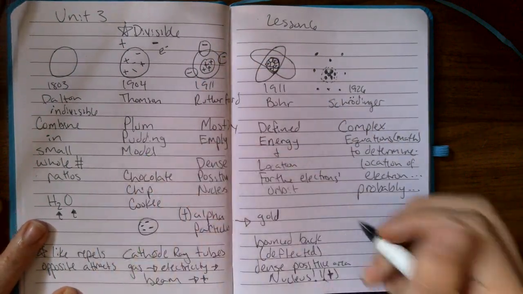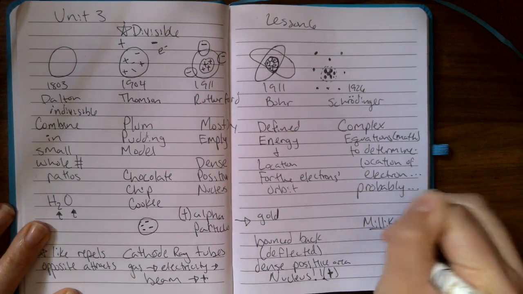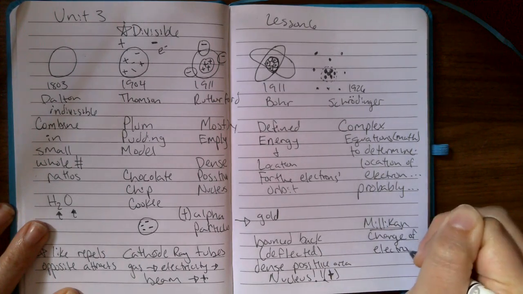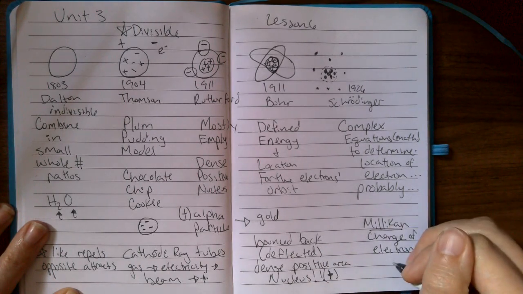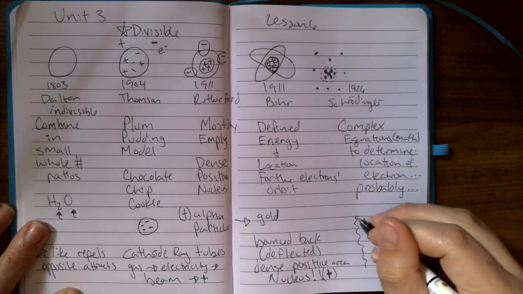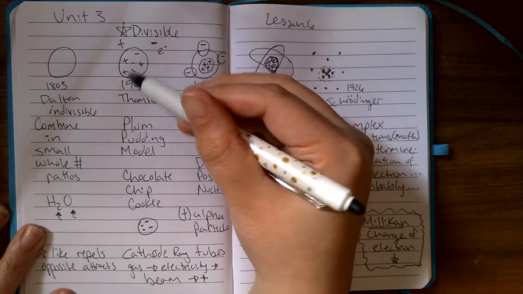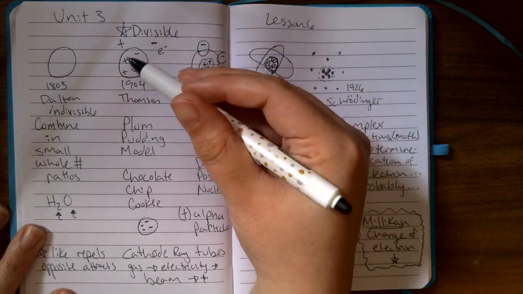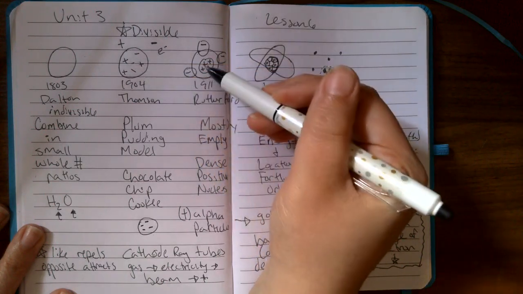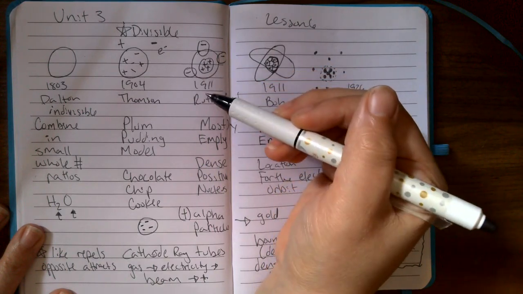Millikan, we don't have his model up here, but he actually added to this model by determining the charge of an electron. And he did this using an experiment with a lot of oil droplets. It's kind of interesting. Rutherford disproved this plum pudding model by showing that instead of the positive charge being all throughout the atom, it's actually concentrated in the really dense nucleus.